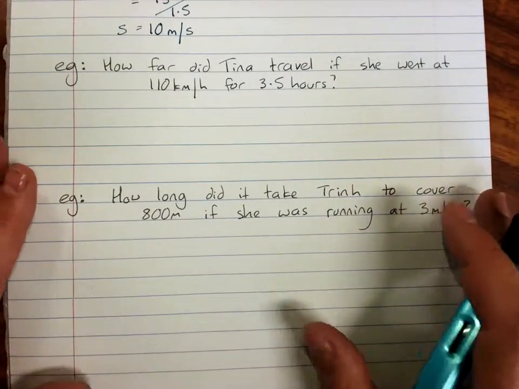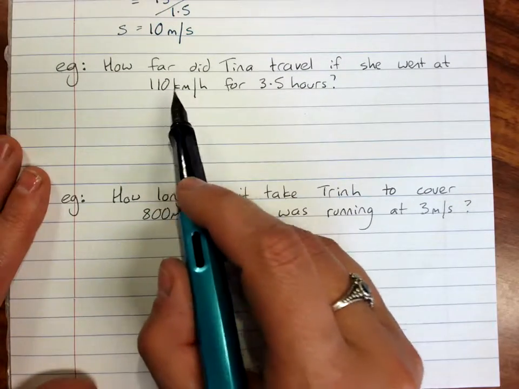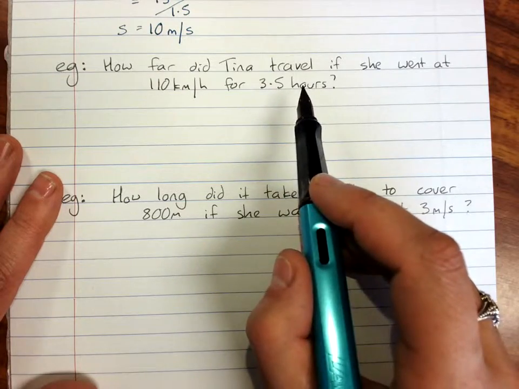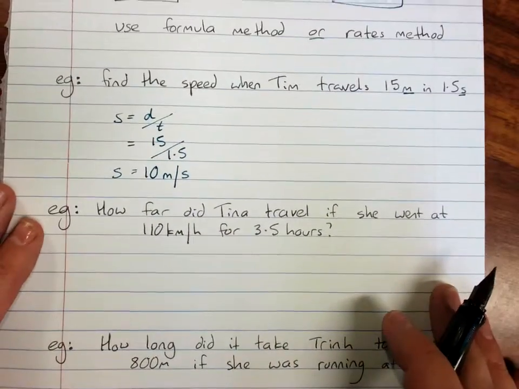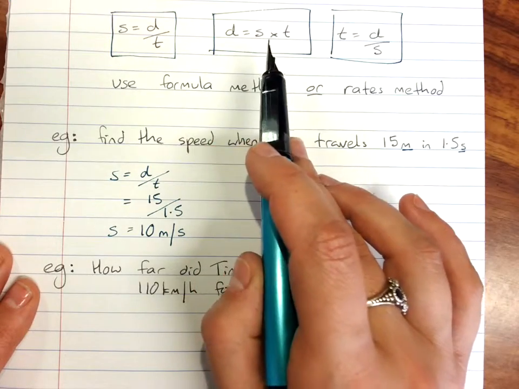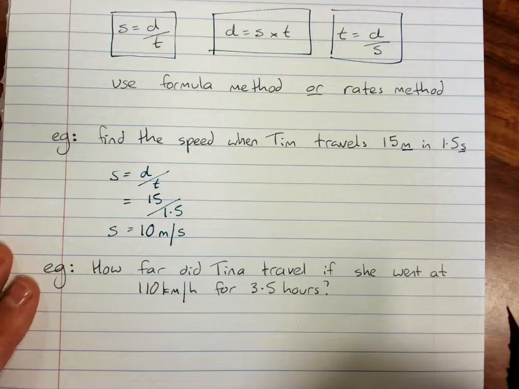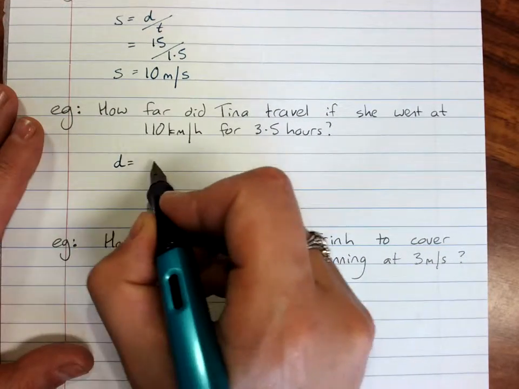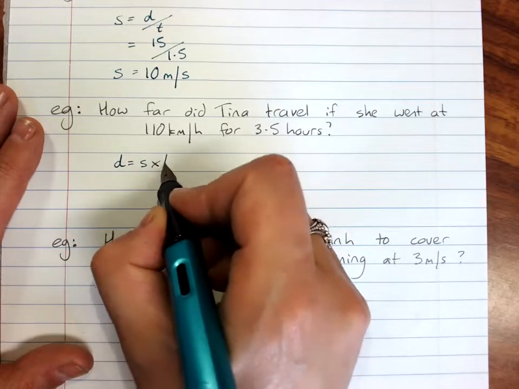How far did Tina travel if she went at 110 kilometres per hour for 3.5 hours? We have distance is speed times time. So if we were using the formula, we'd do distance is speed times time.